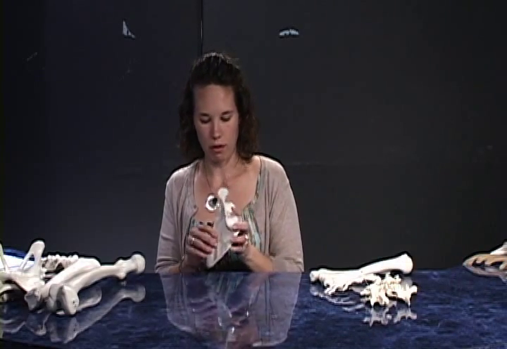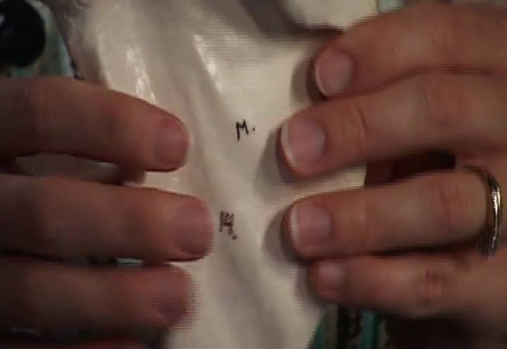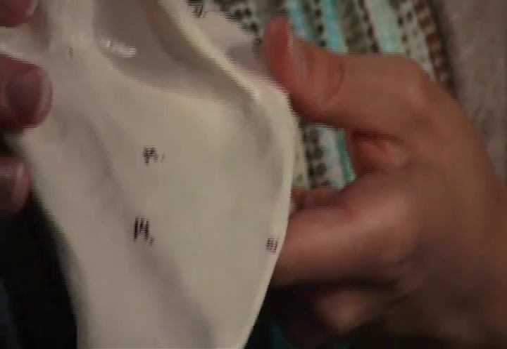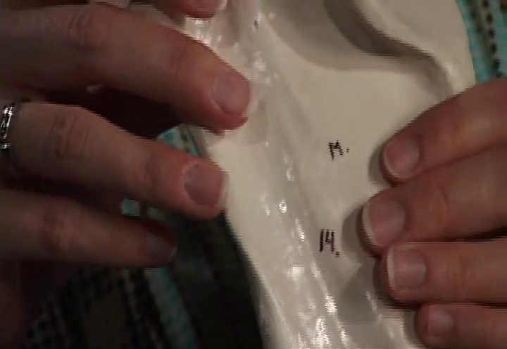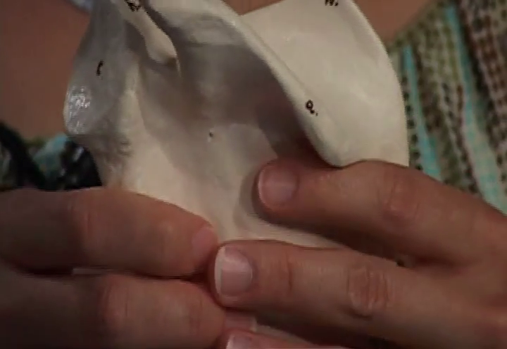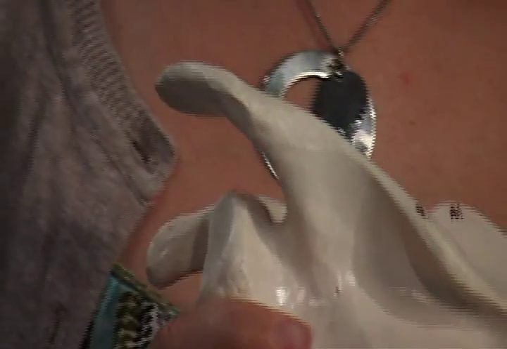The last part of that upper extremity would be the scapula or shoulder blade here. So this is your scapula. It's located on the back. It would sit like this right here on the back. So when you look at the scapula, you can see this very prominent structure right here.